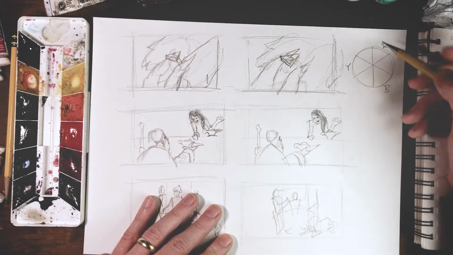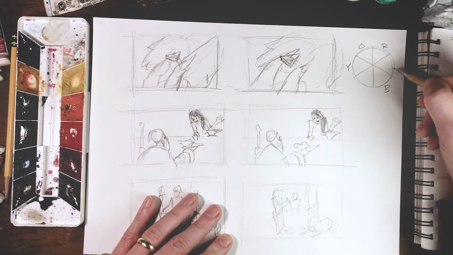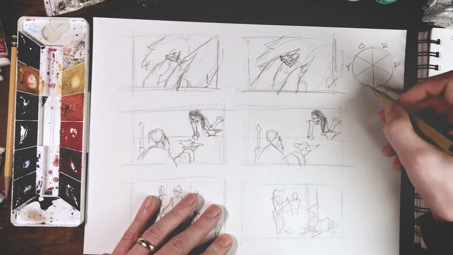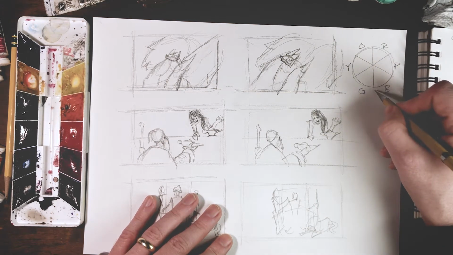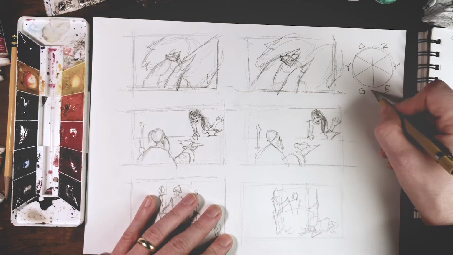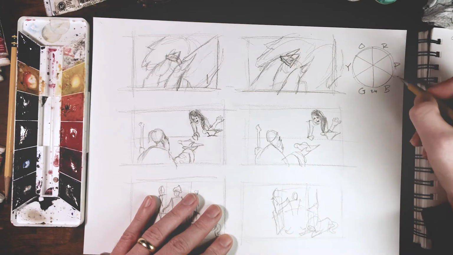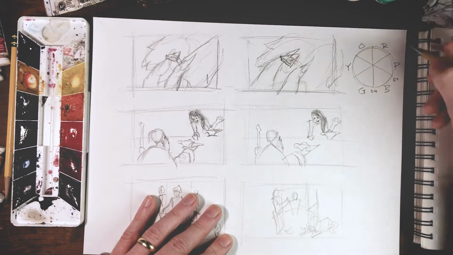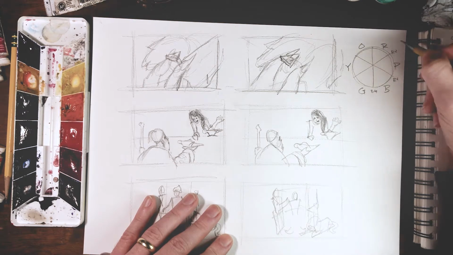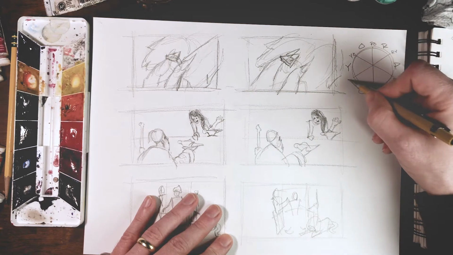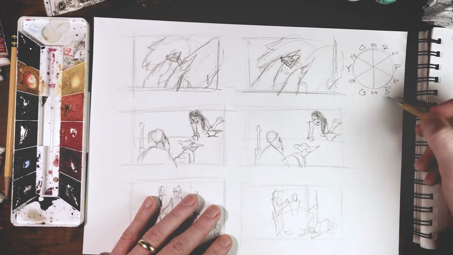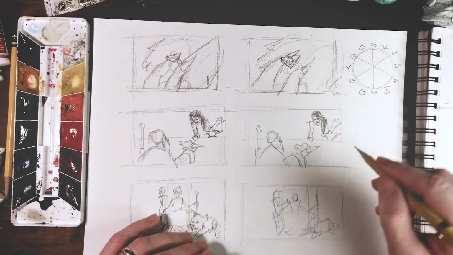And in between, we get orange, we get purple, and we get green. All right, and in between we have the tertiary colors, which is blue-green, blue-violet, red-violet, red-orange, yellow-orange, and yellow-green.